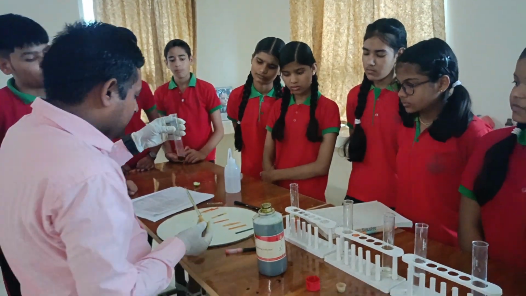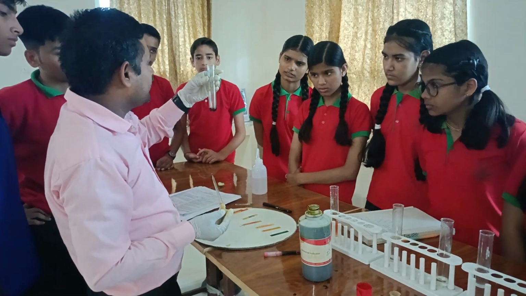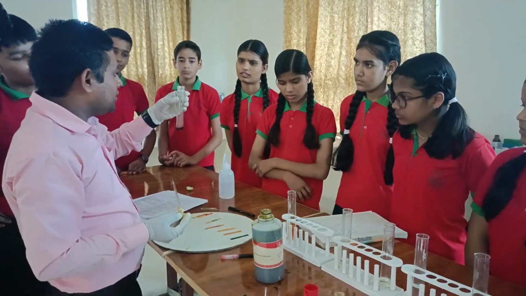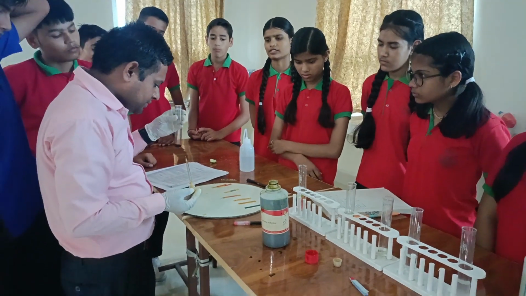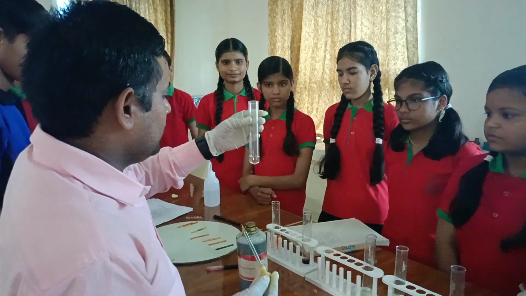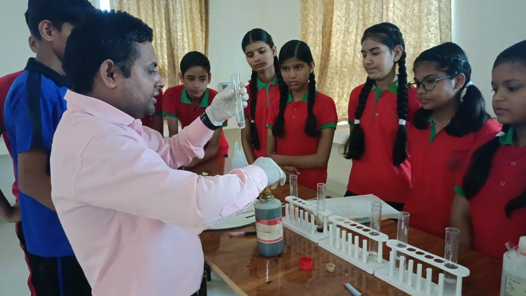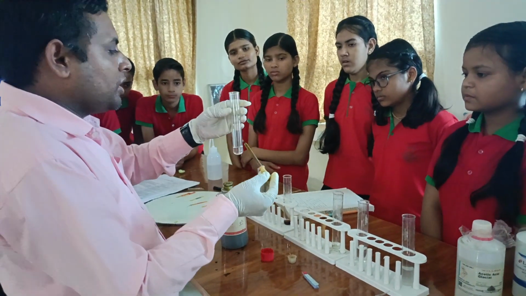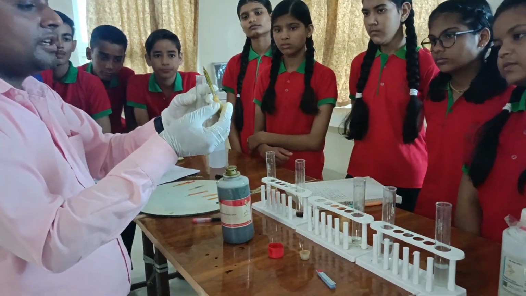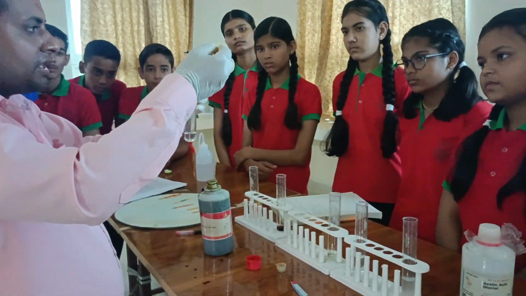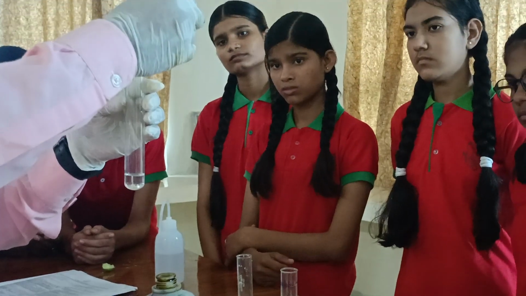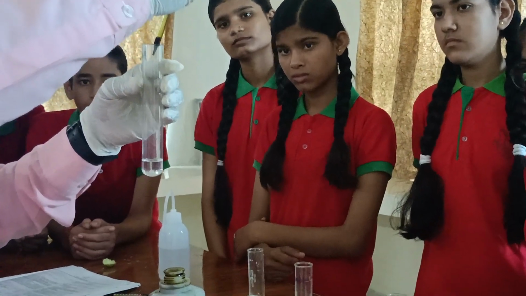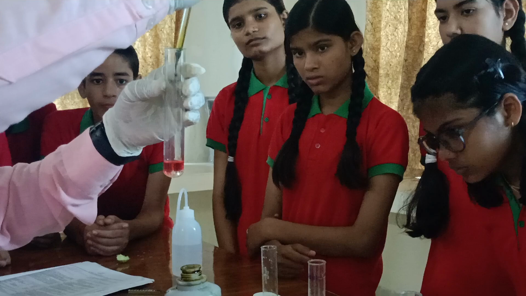Now we can compare the changing color of sodium hydroxide with the third one, hydrochloric acid. Now we add some drops of universal indicator to hydrochloric acid and we will find the changing of color.